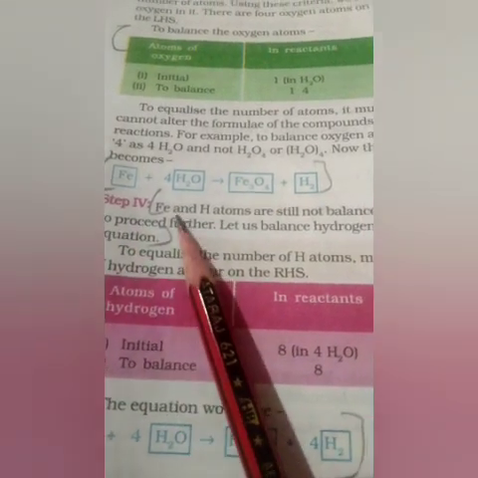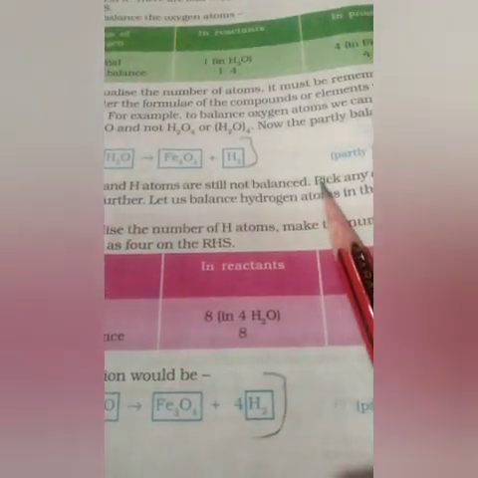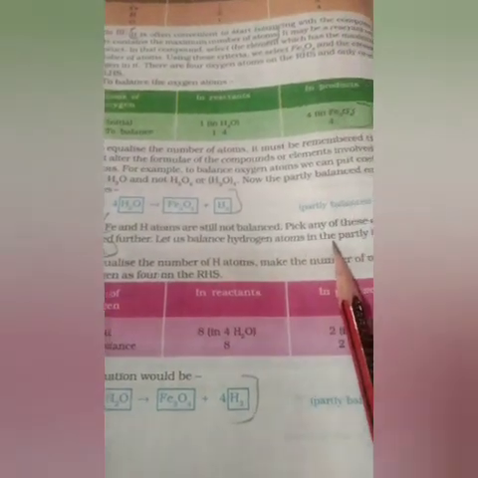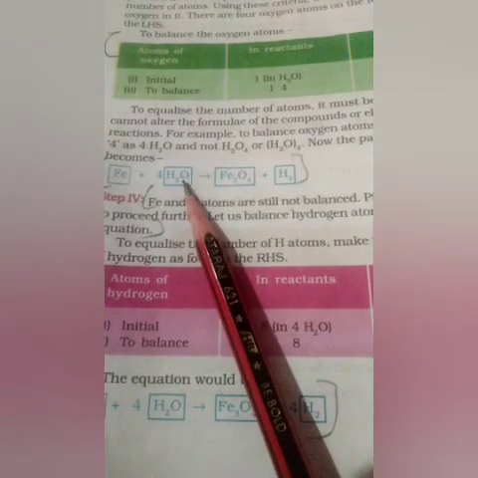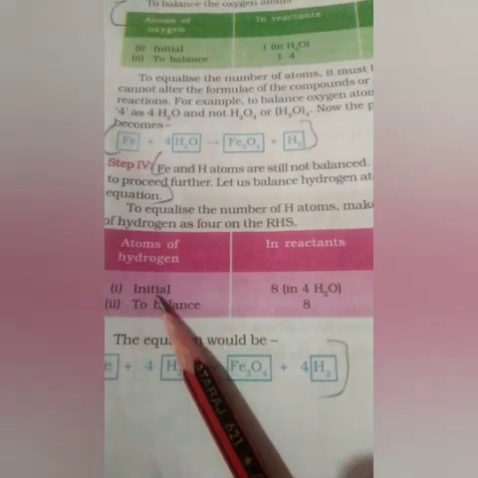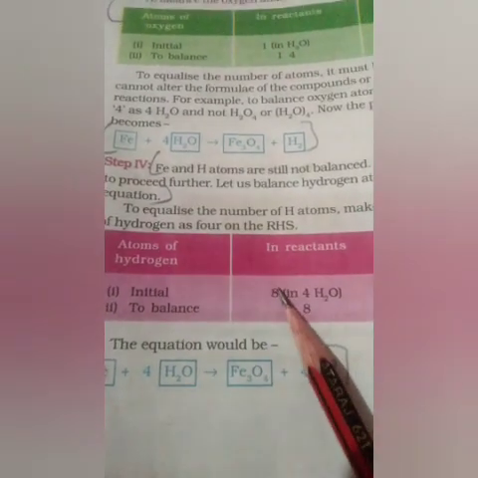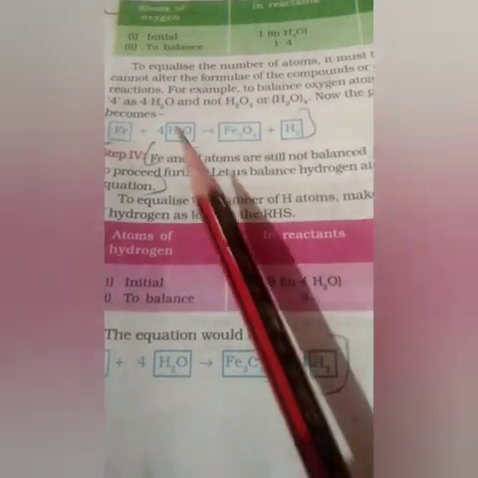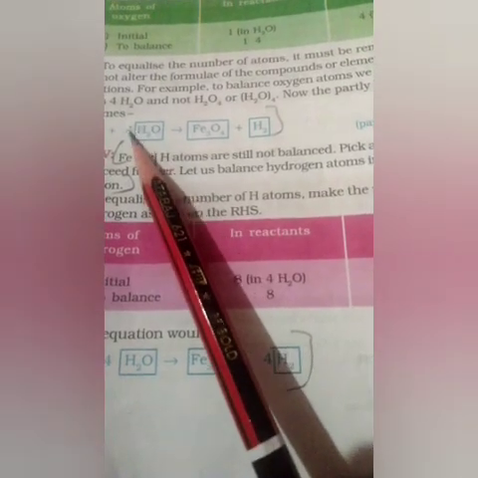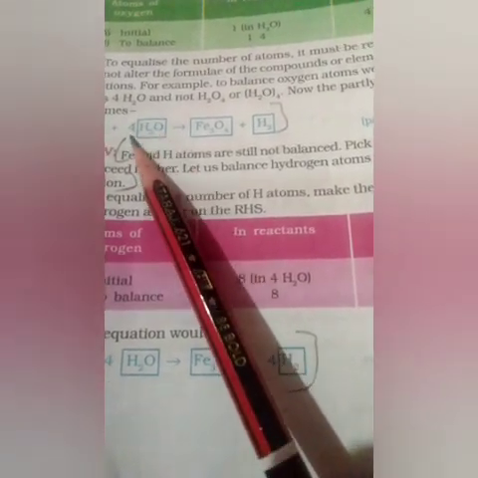Step 4: Fe and H atoms are still not balanced. Pick any of these elements to proceed further. Let us balance hydrogen atoms in the partly balanced equation. Now oxygen is balanced, and we are moving to atoms of hydrogen. Initially there are 8 in H2SO4. See here, 4 twos are 8 hydrogen atoms.